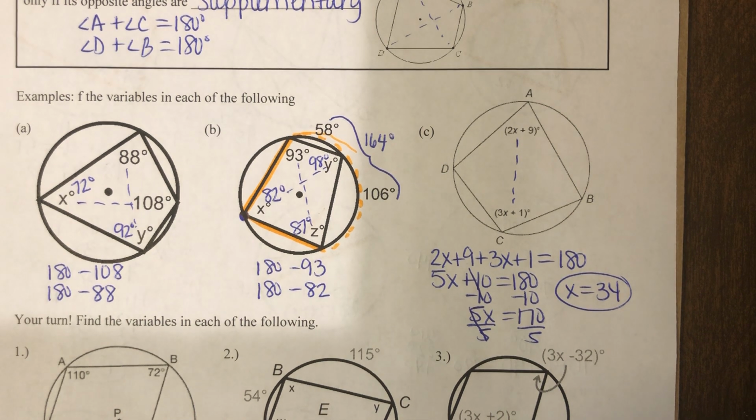All right, 3 of those for you to try. Your teacher has the answer key if you'd like to check them after, or you can scan them into me.